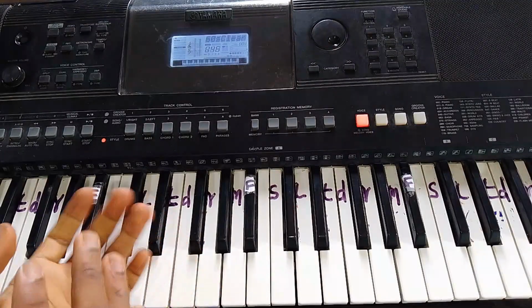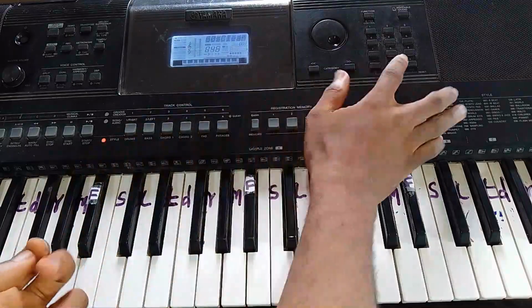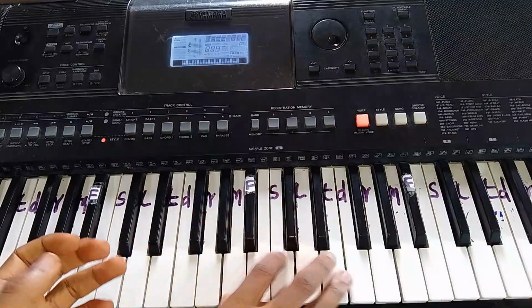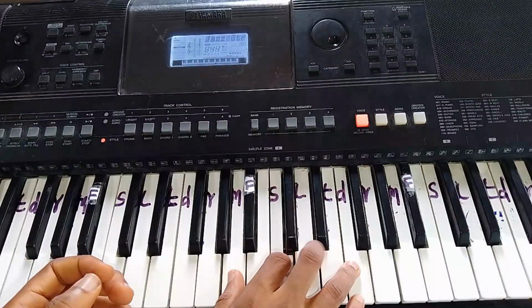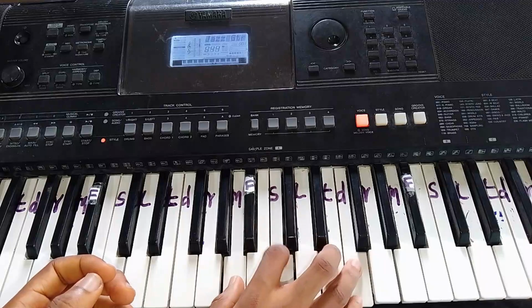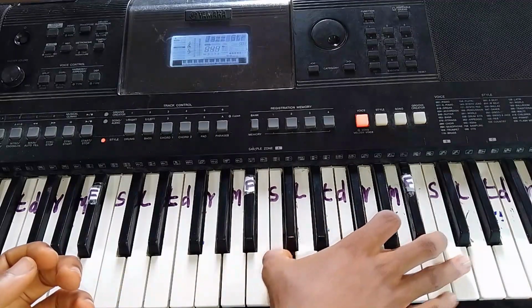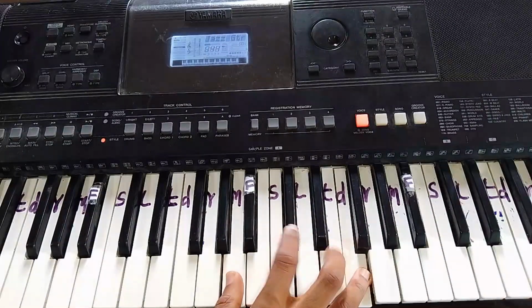There's jazz guitar. So you can decide to make use of jazz guitar depending on the voice you prefer and also the kind of music you are playing.